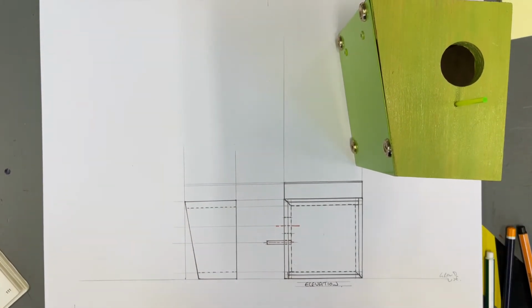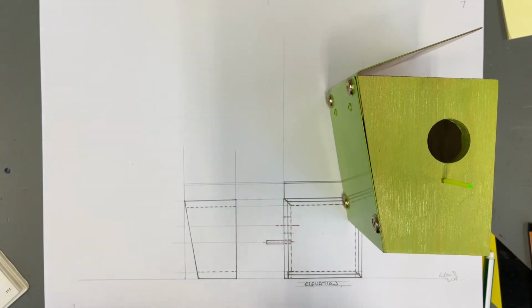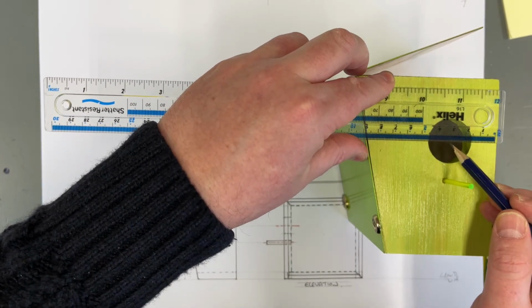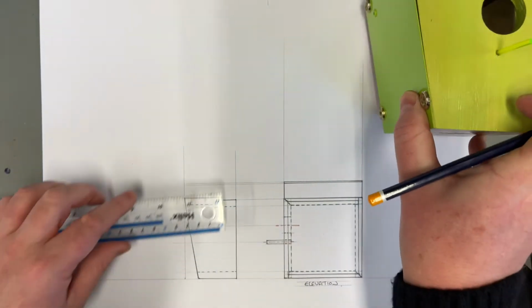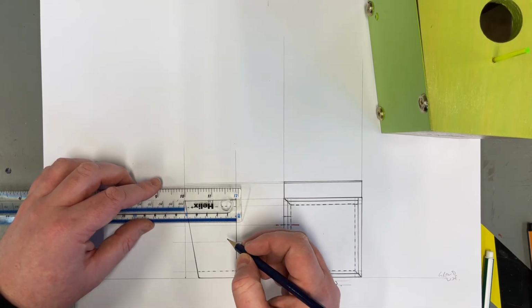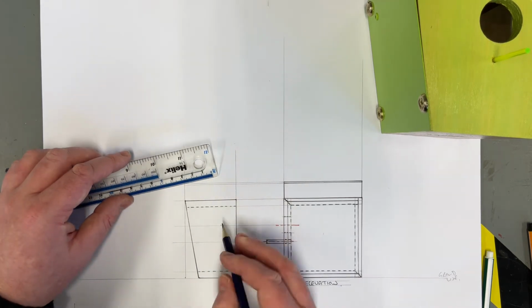Right, now the center for the hole, the entryway for the bird, is, if I measure the model, I had decided to make it about 30. Yeah, let's see that. That would be roughly about there. And this is the center line, remember.